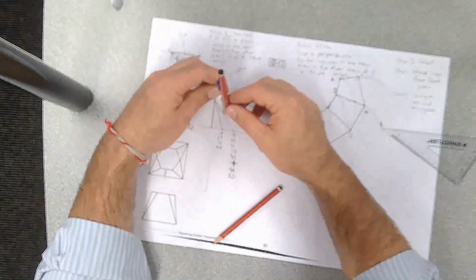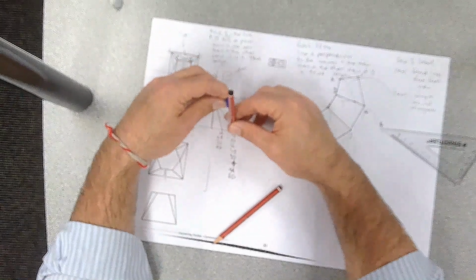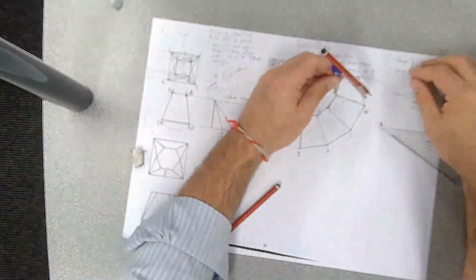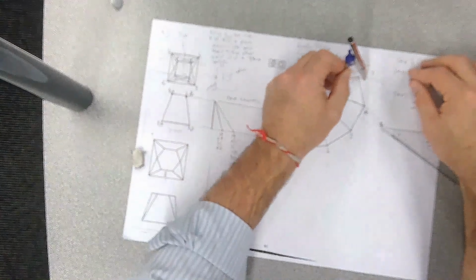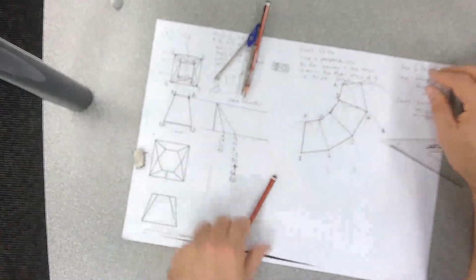So it's definitely that length. Swing from D to 1, and look, lo and behold, we found our error.